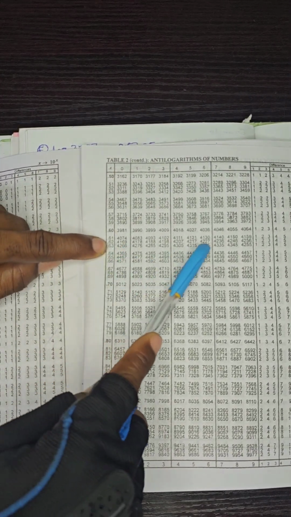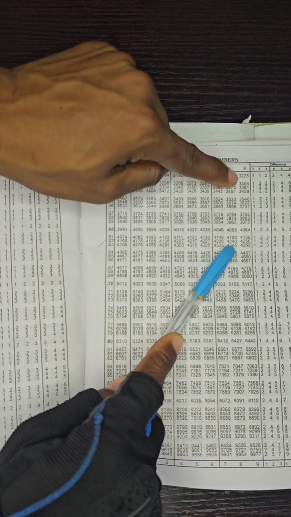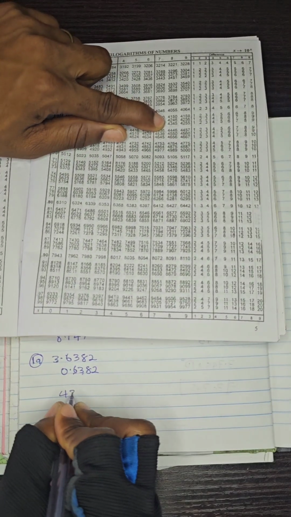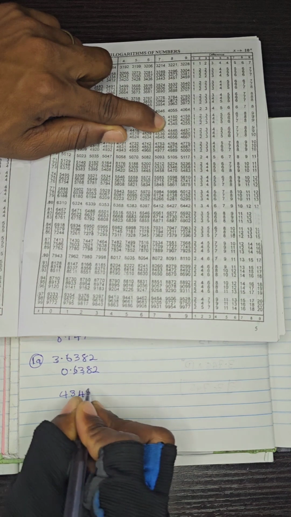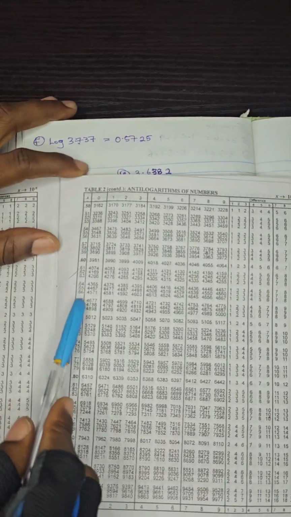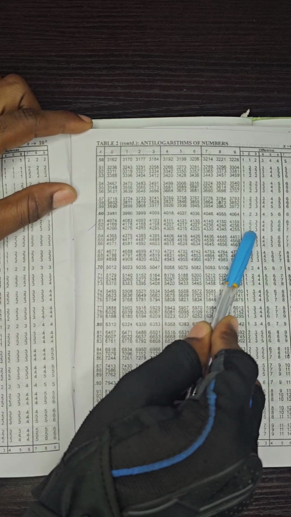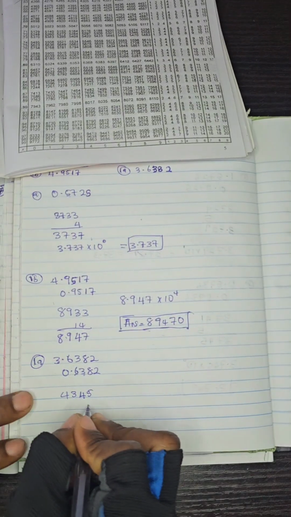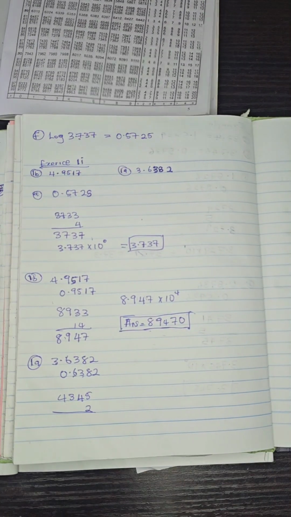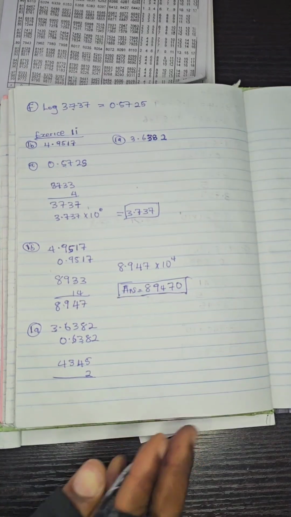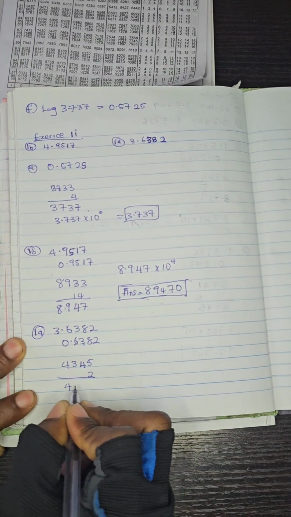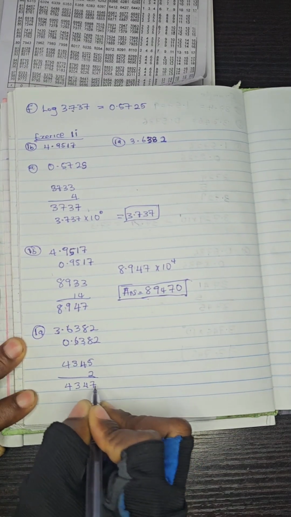Go to order 8, which is 4345. Difference of 2. 63, difference of 2, which is also 2. Just add 2. You have 4347.